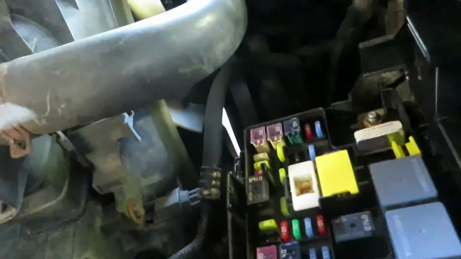So now let's key on again. Check our fuses. There we go. 12.2 at that one. 12.2 at that one. So now we'll clear the codes out and take it for a test drive and see how she's running.